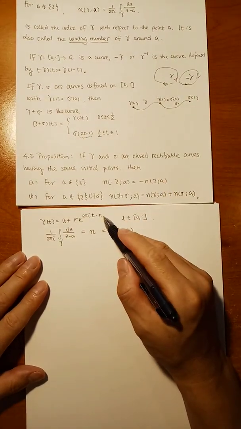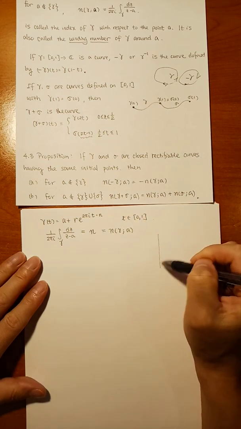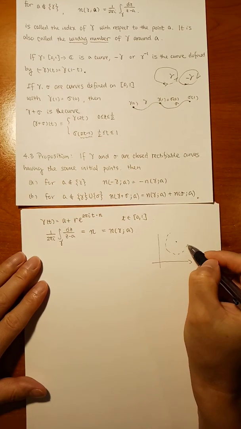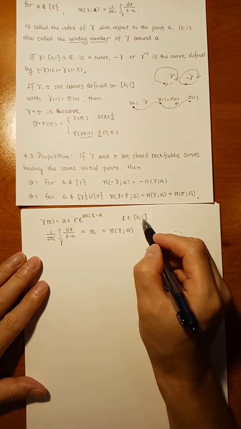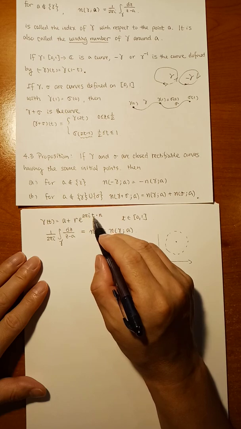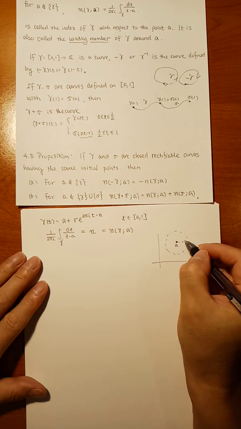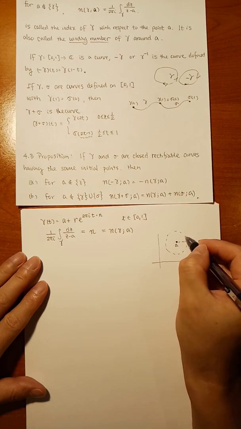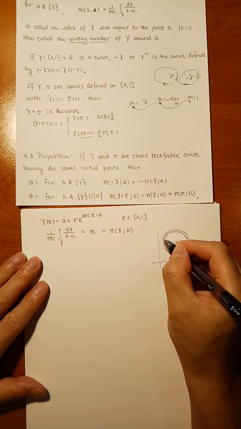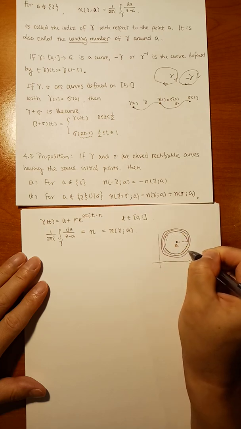This integer can be positive, can be negative. What does it mean? Even though t is from 0 to 1, once you multiply 2 pi I t by n, you wrap this circle n times.